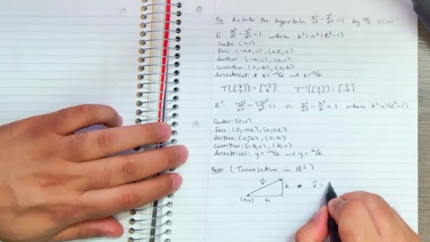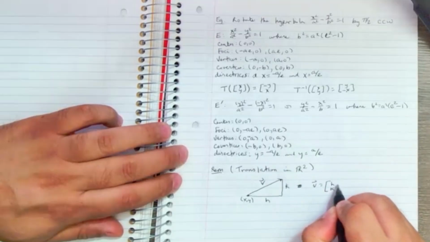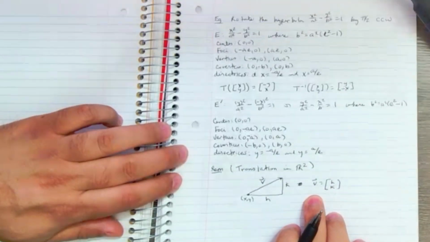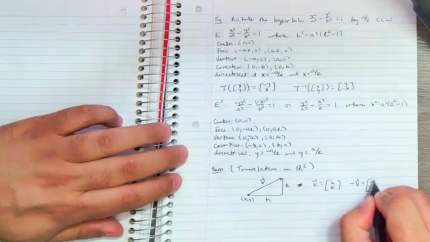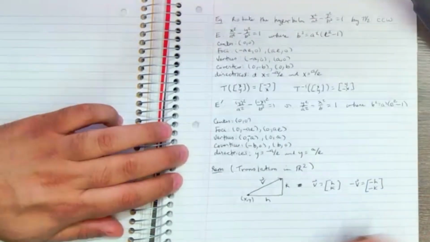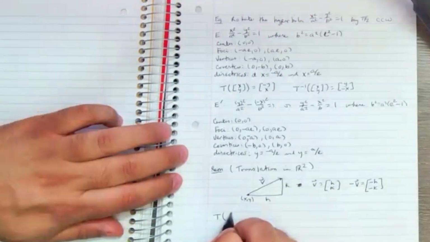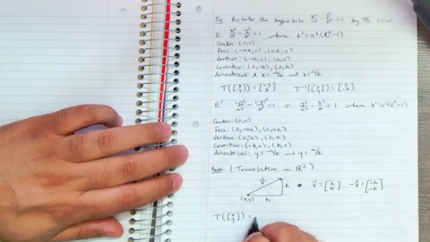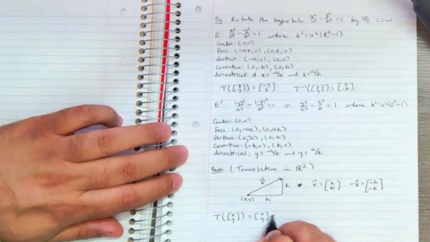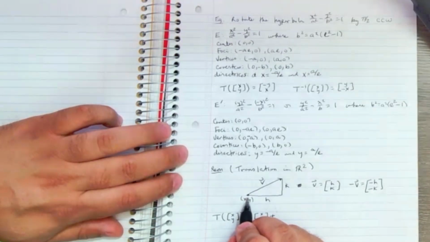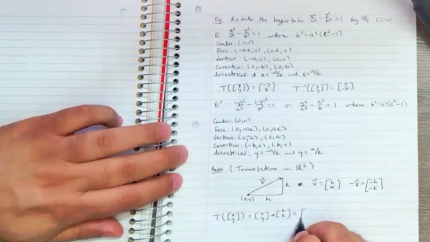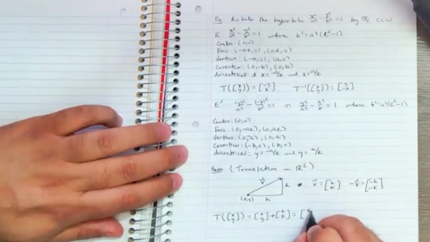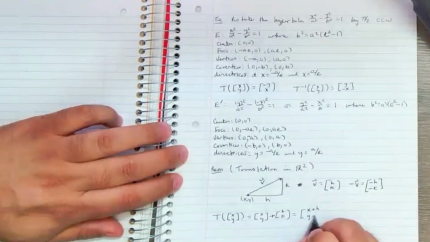and that vector has the components h, k, and of course the additive inverse of this vector is the vector negative v, which is the vector negative h, negative k. So a transformation takes the point xy and adds to that point the vector v, and so this produces the point x plus h, y plus k.